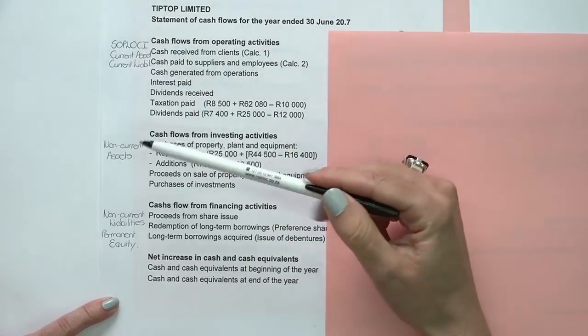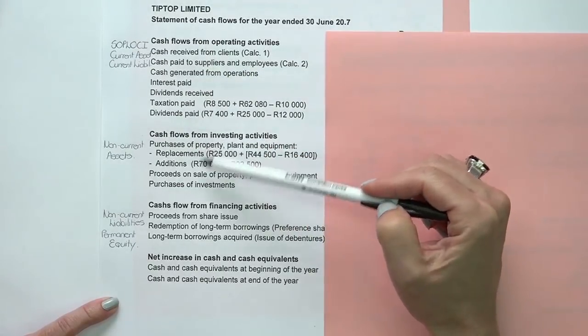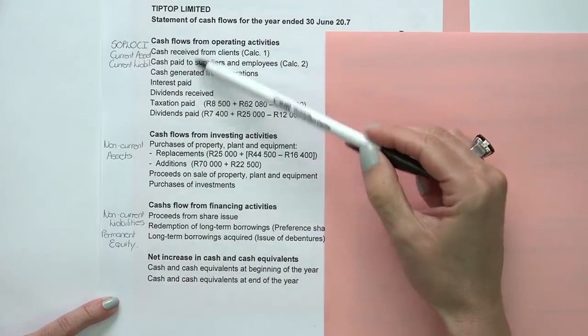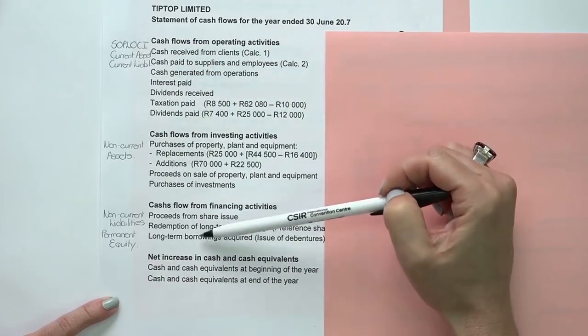If you now know what to look for under each of these headings, we can start by completing our framework under each of these headings.